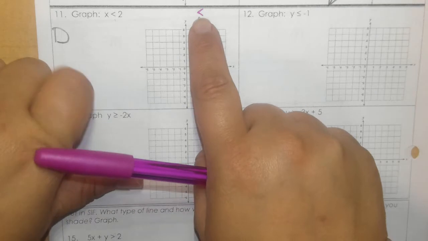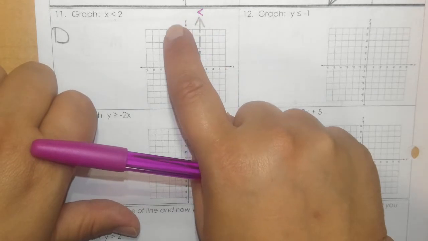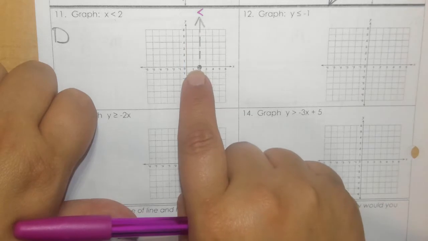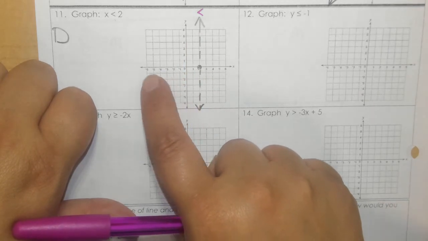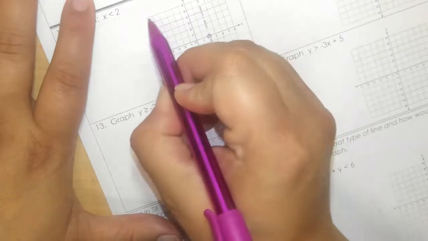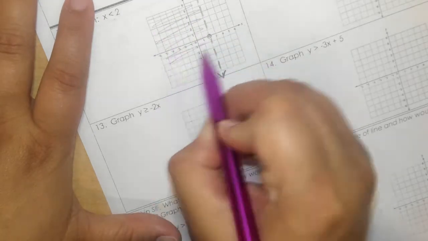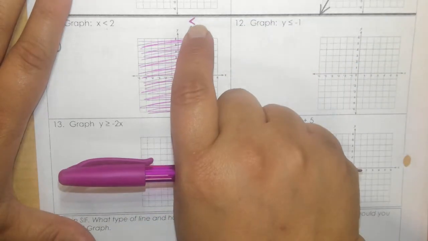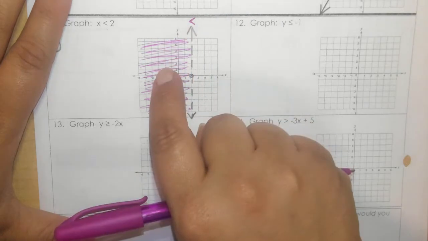And if you look at it, it shows that it's pointing towards the side of the graph, which is less. And if I check my x-axis, these numbers are getting less. So this part of the graph is what you end up shading. So one more time, you shaded the side that this is pointing towards. It's pointing towards this side.